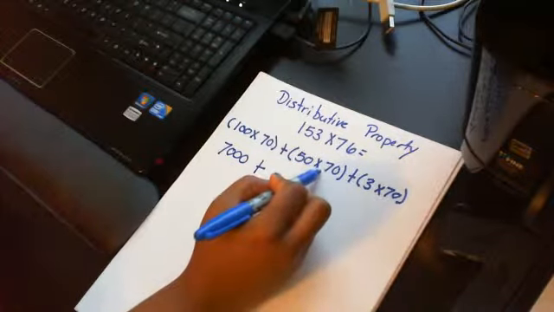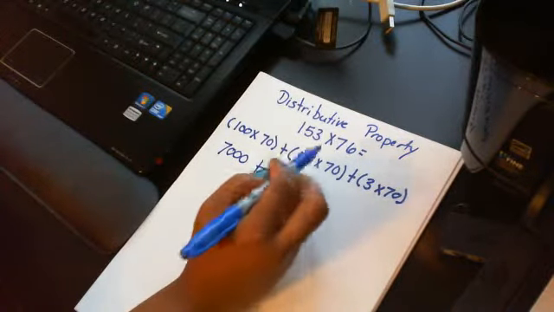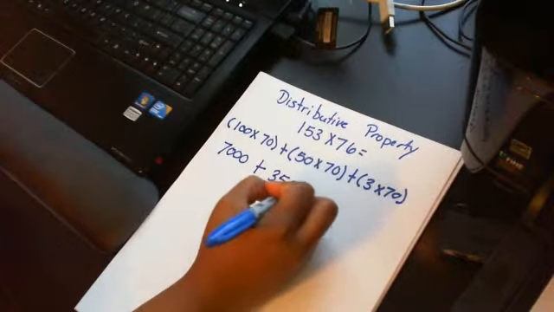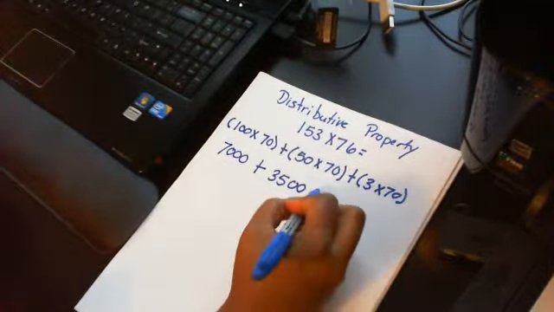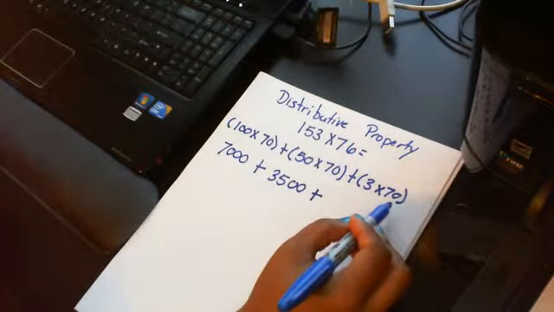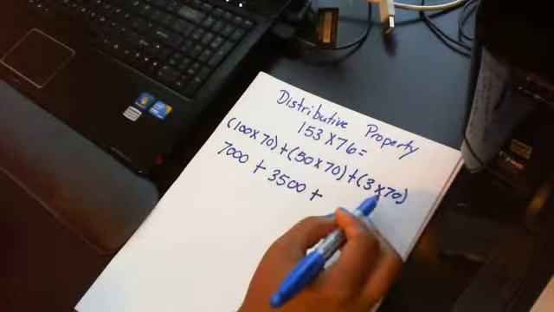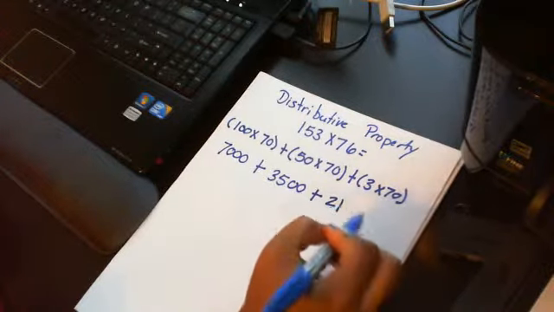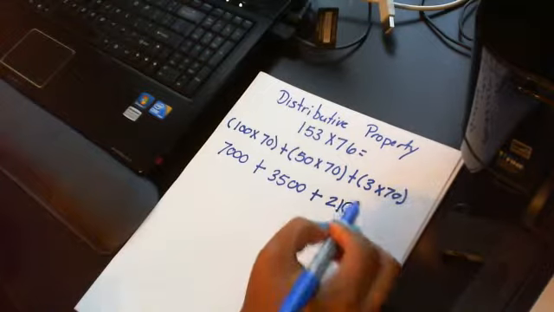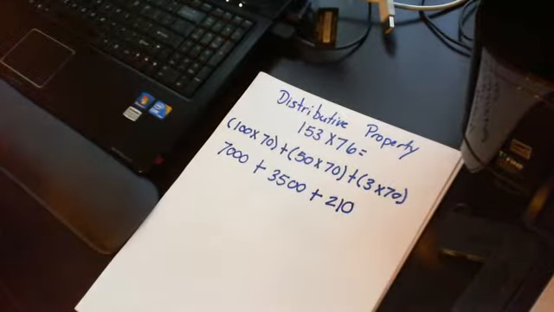Plus 5 times 7 is 35, and there are 2 zeros, so we have 2 zeros, plus 3 times 70. We still use our zero trick. 3 times 7 is 21, and we have 1 zero, so we put 1 zero. That's the first step. But now we have to add them together.